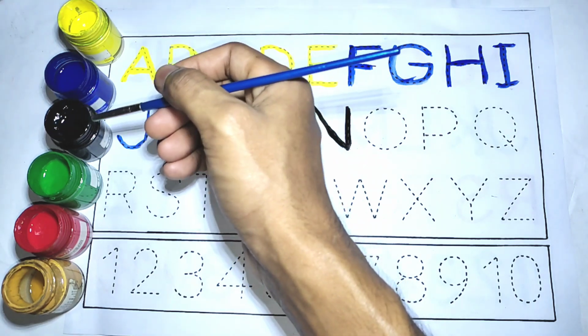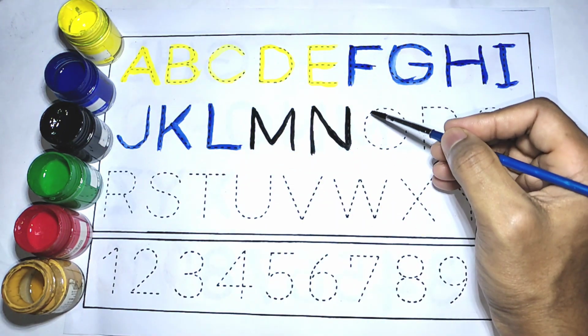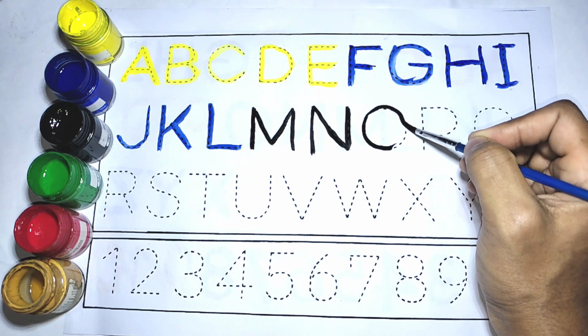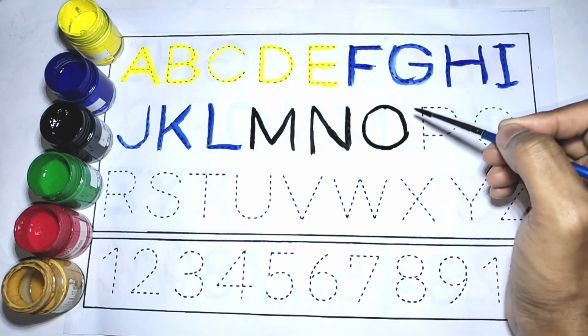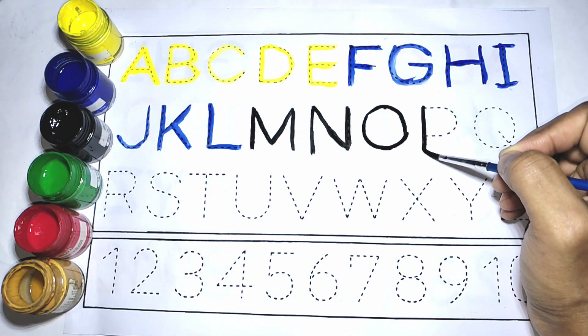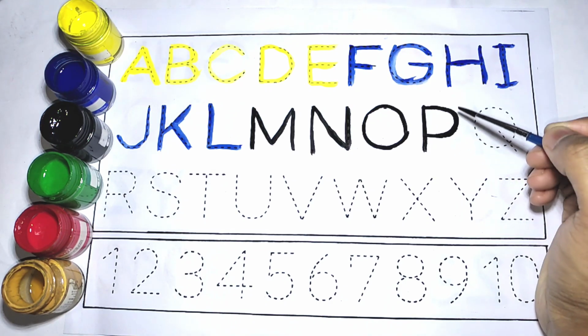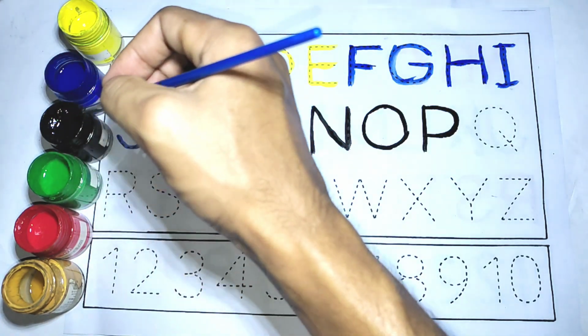We again use black color and now we draw the letter of O. The next one is P. Now we draw Q.